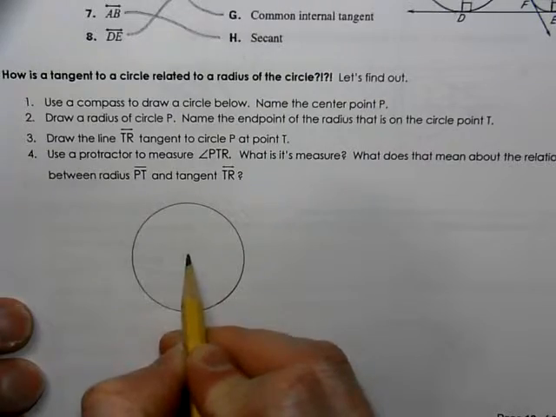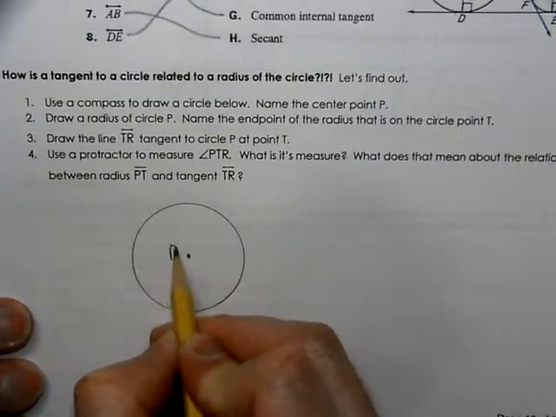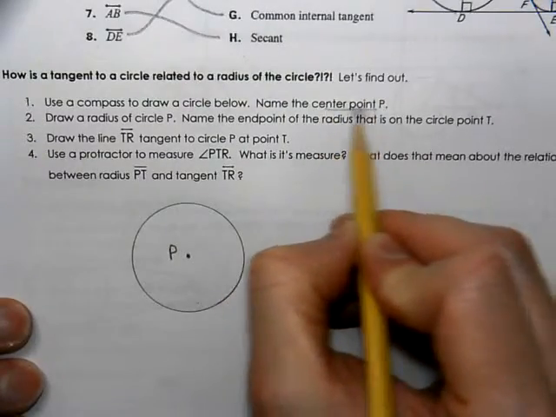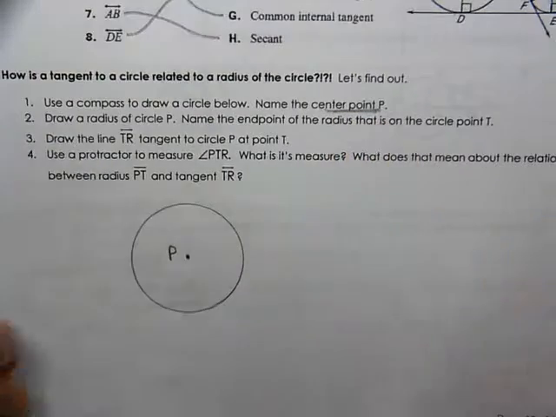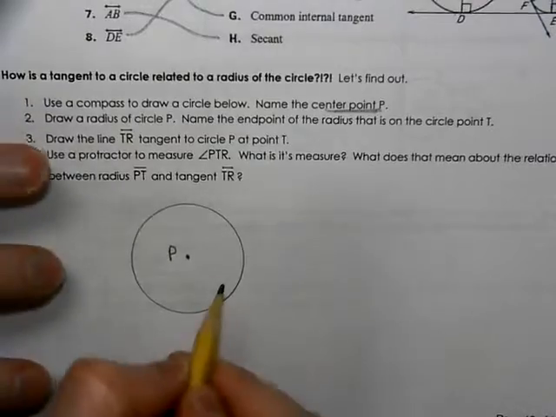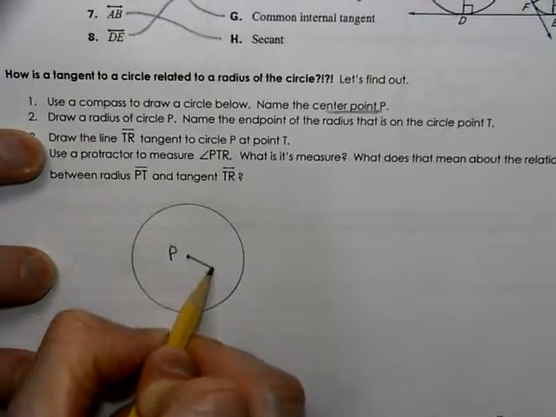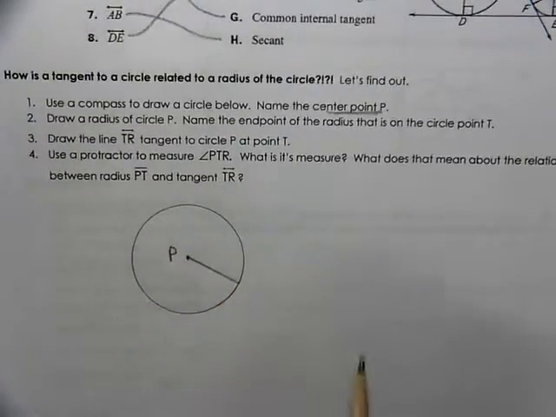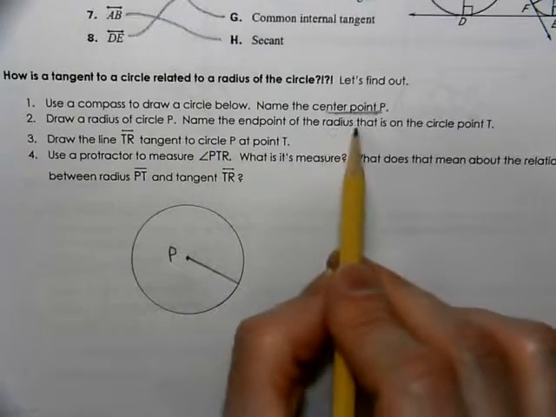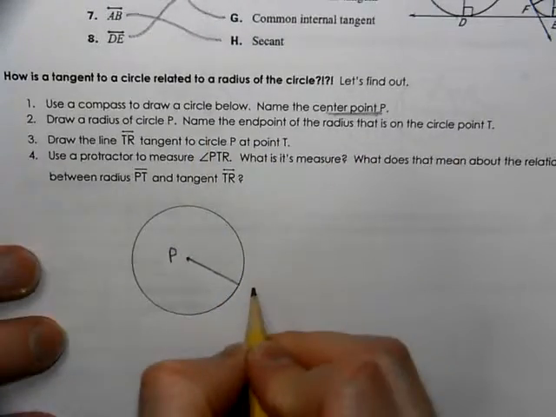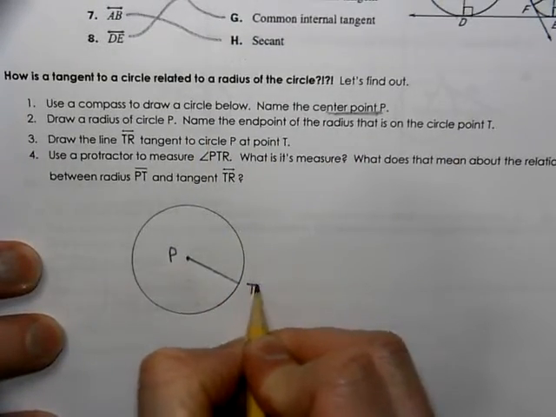Have our center, and that center, it says, is going to be point P. We're going to draw a radius. The end point of the radius on the circle is point T.